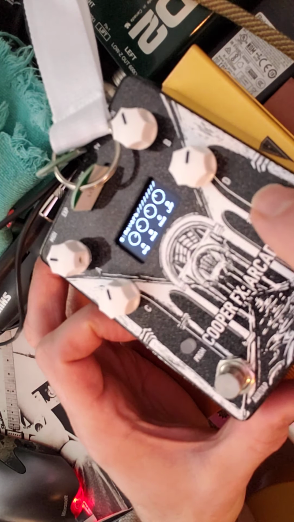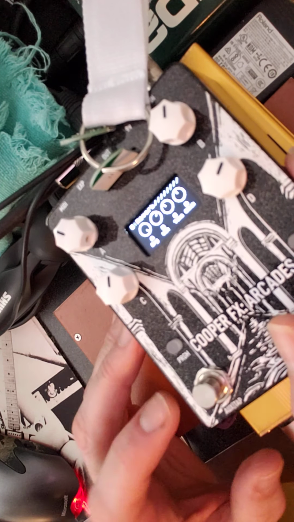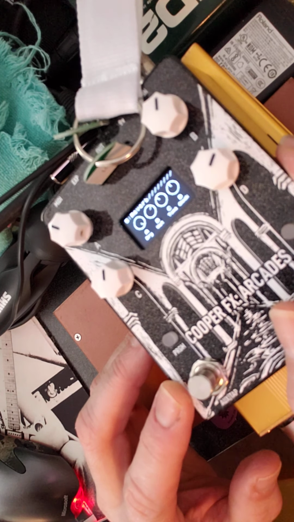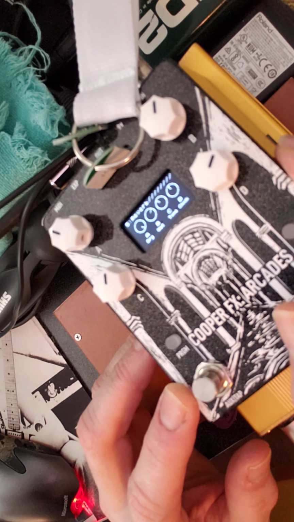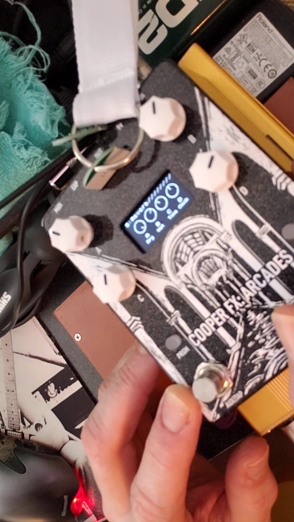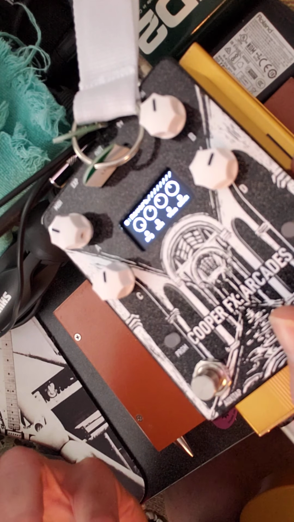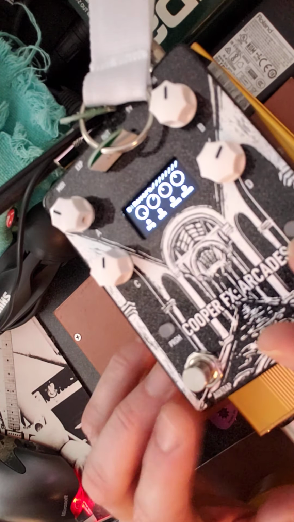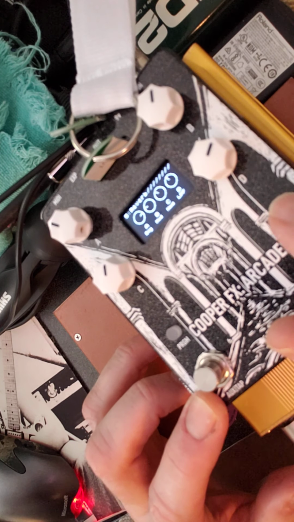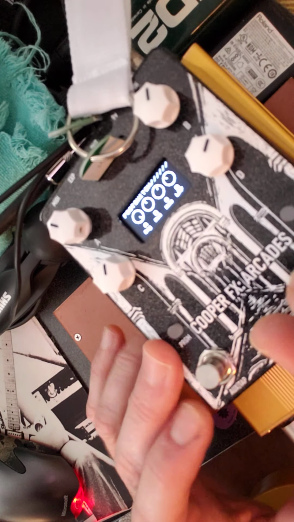So let's switch page. Okay. Next page, dry is all the way up. My wet is at 2 o'clock. My tone is at 10:30 approximately, and my clock is at 11:30. So between the noise and the clock, you get some very interesting characteristics. So let's pop back to the front. Oh, and if you hold the page, you get foot switch.